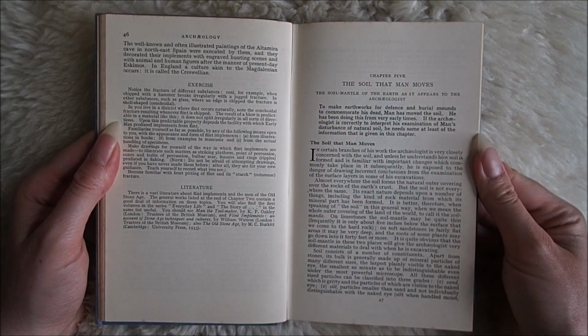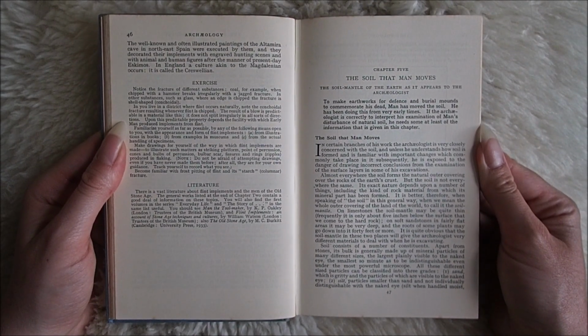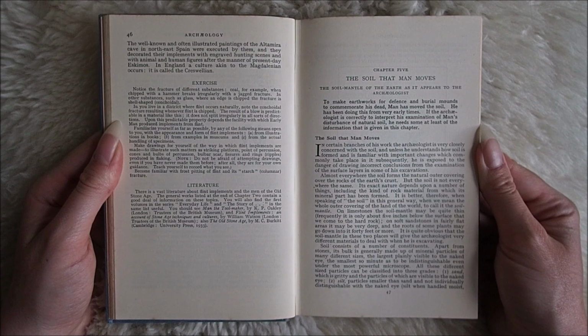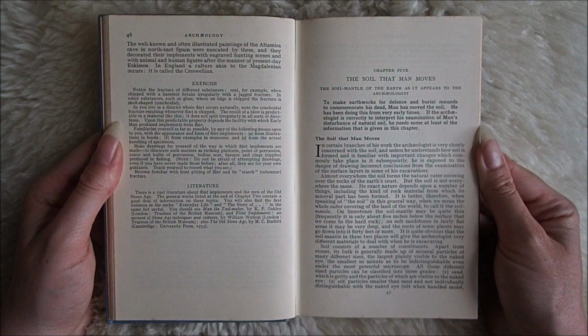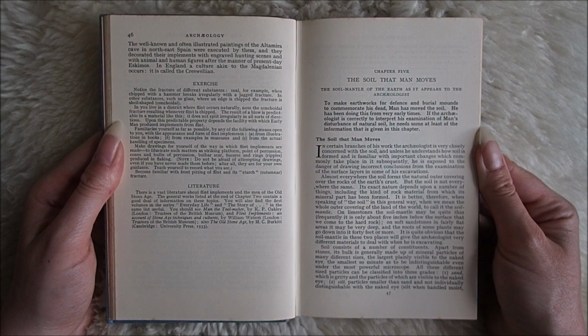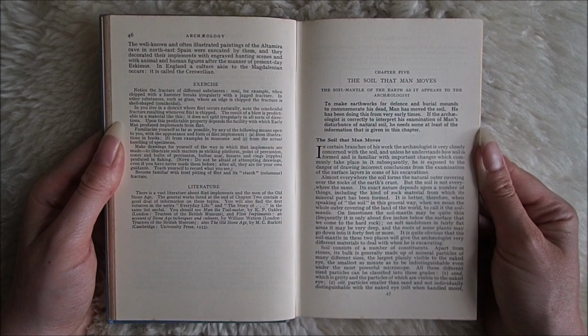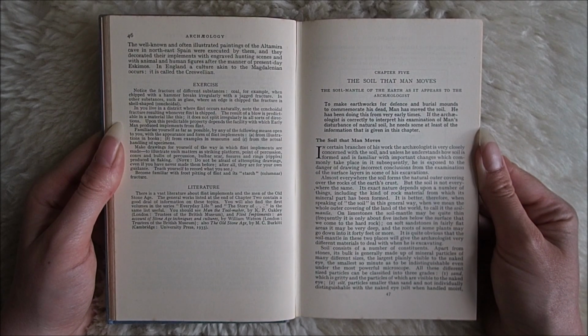The soil that man moves. In certain branches of his work, the archaeologist is very closely concerned with the soil. And unless he understands how soil is formed, and is familiar with important changes which commonly take place in it subsequently, he is exposed to the danger of drawing incorrect conclusions from the examination of the surface layers in some of his excavations.